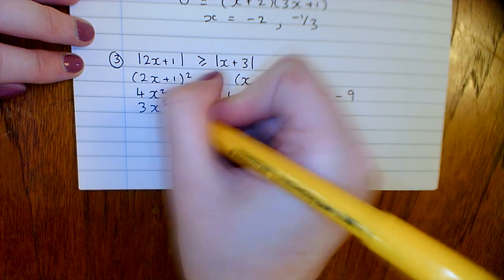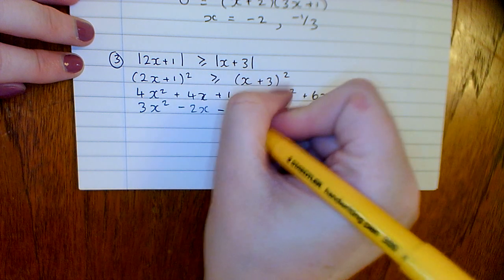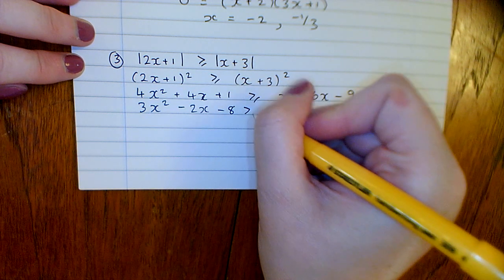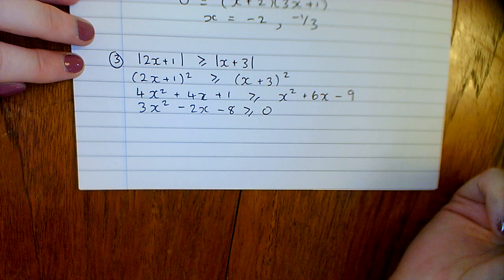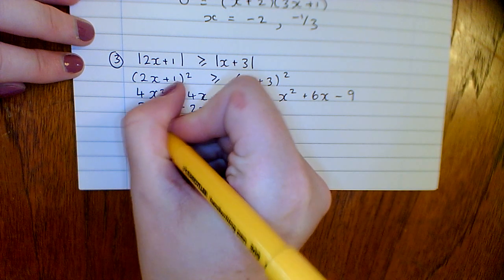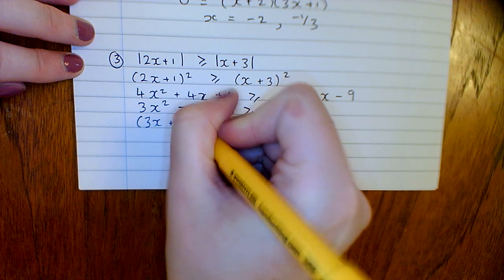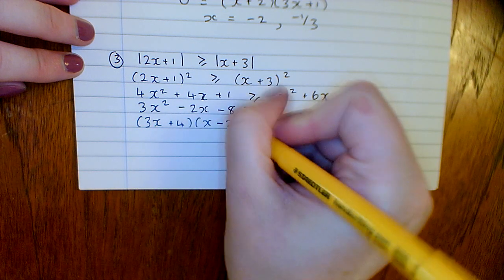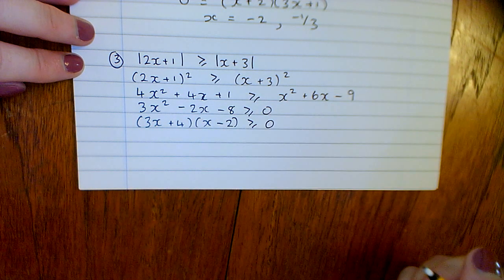Bring everything across to one side, and we get 3x squared minus 2x minus 8 is greater than or equal to 0. Factorise that, we get (3x plus 4)(x minus 2) is greater than or equal to 0.